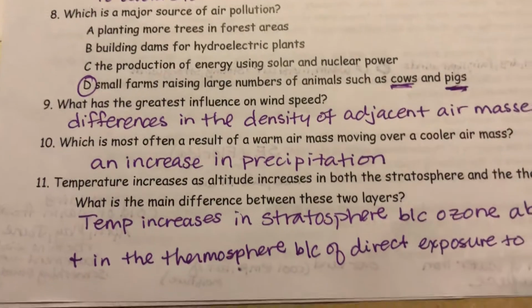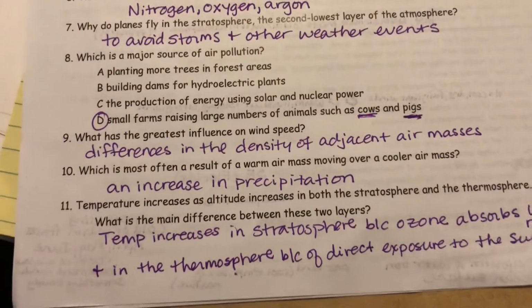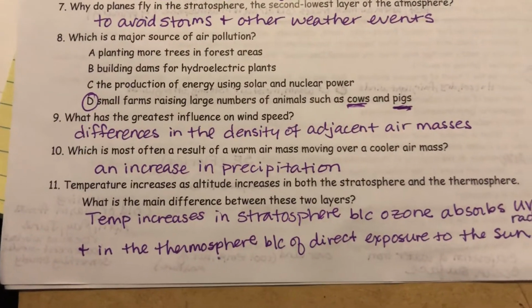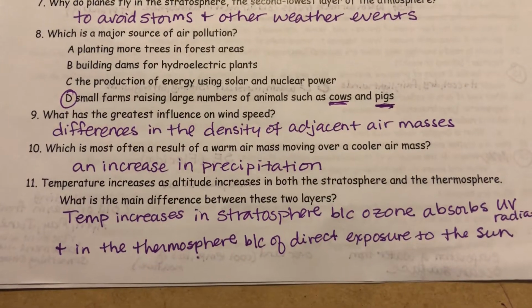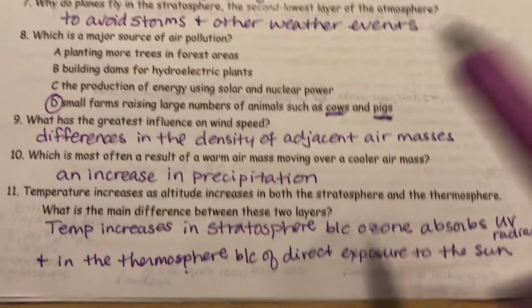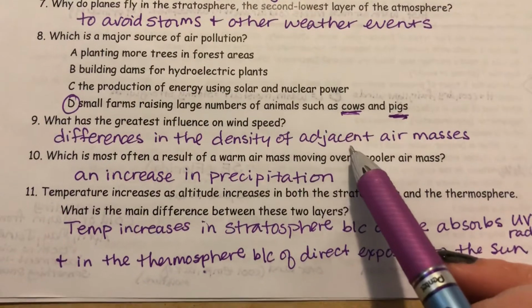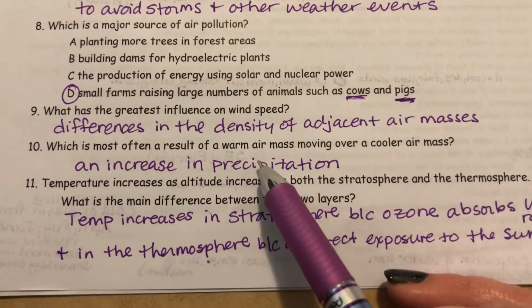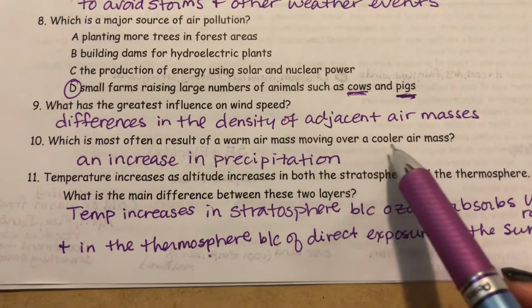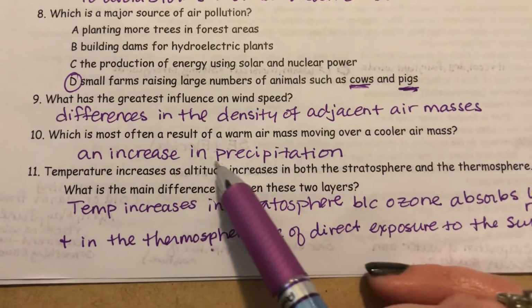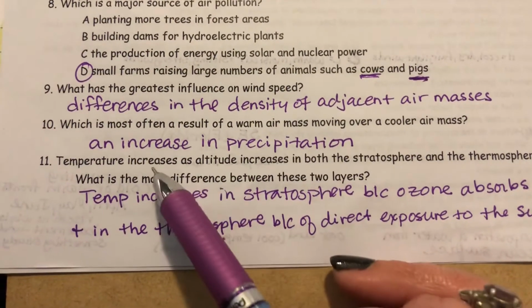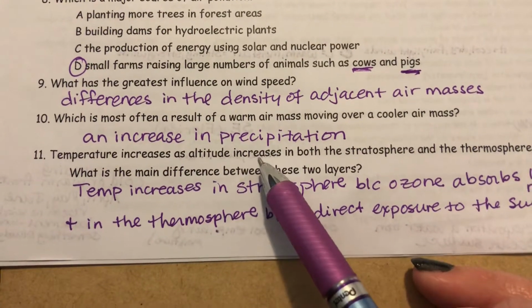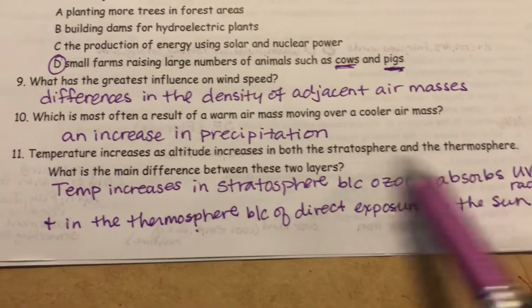Number 9, what has the greatest influence on wind speed? The differences in the density of the adjacent air masses. And adjacent just means what is neighboring or touching them. What's most often a result of warm air mass moving over a cooler air mass? An increase in precipitation.